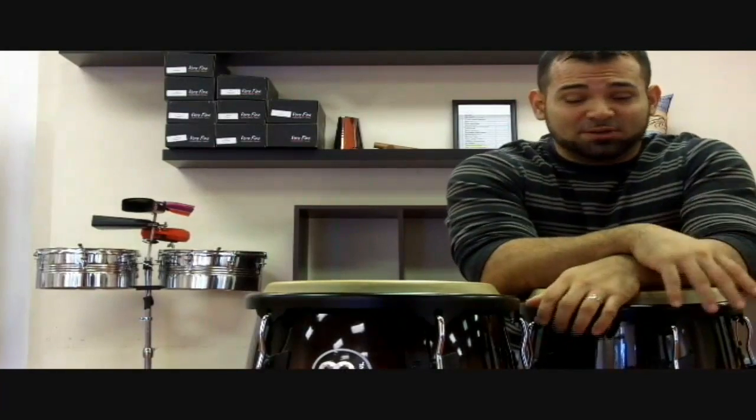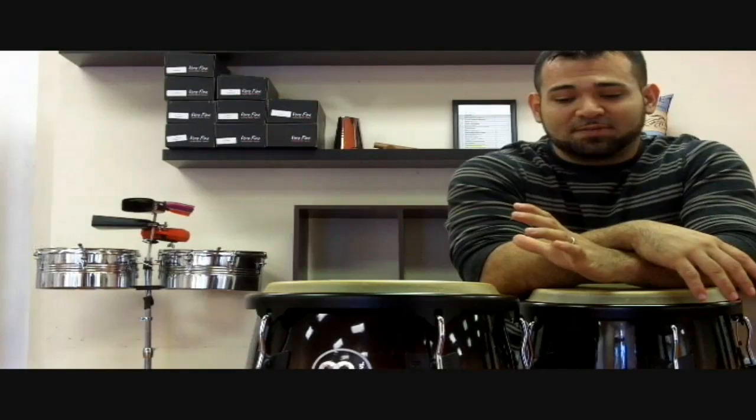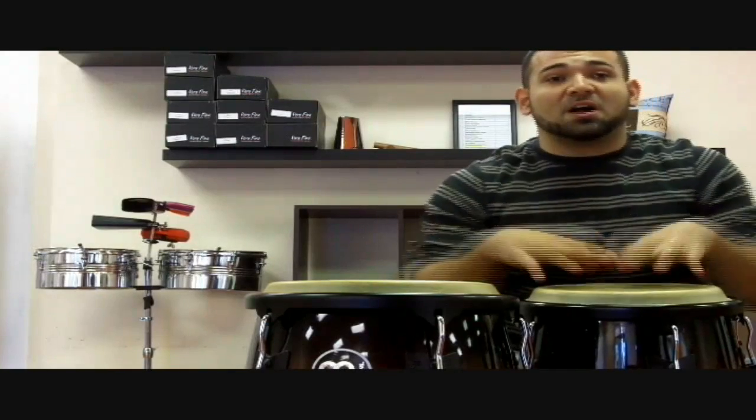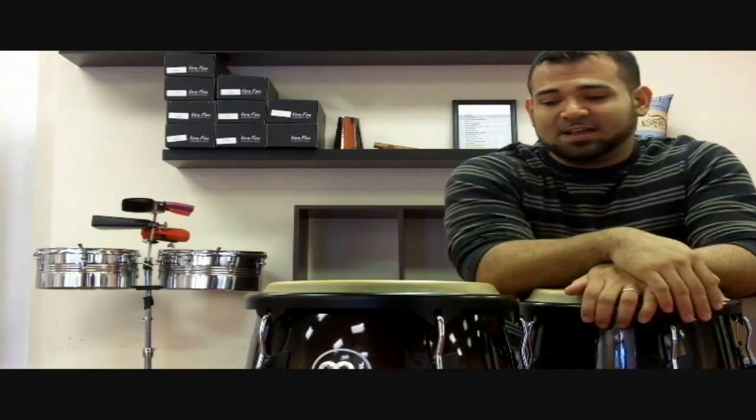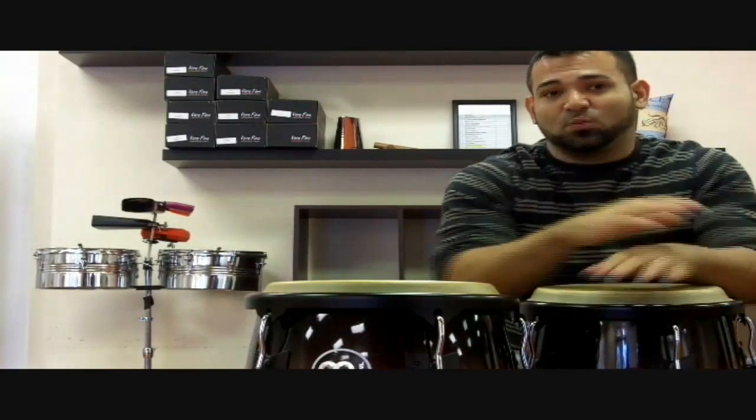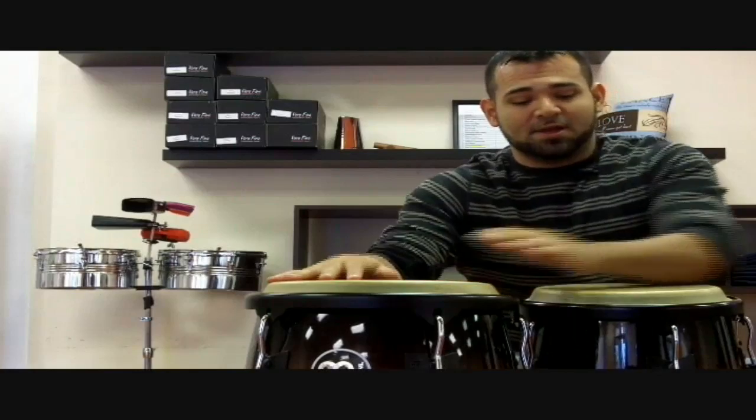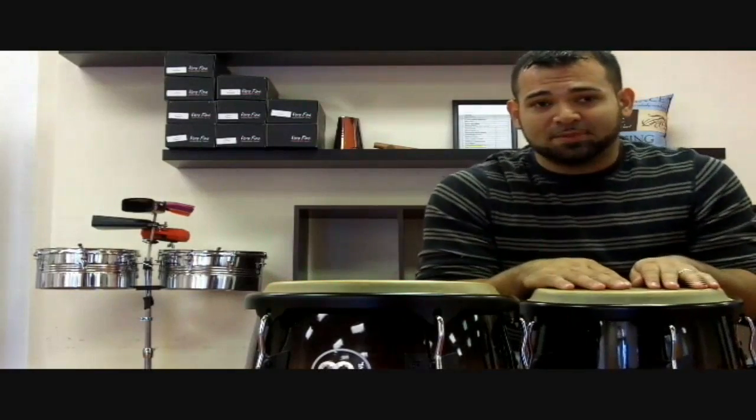There's a lot of ways to do it. I'm going to go over some of the things that you can do to lock where the clave is within the tumbao. So the first thing that you have to know about finding the clave within the tumbao in salsa is that when they divide down onto the second drum or lock up with the clave by hitting a single strike, that means you just heard the three side of the clave.